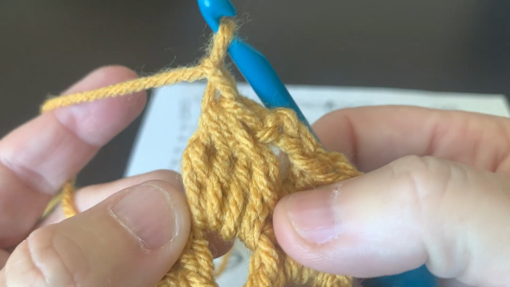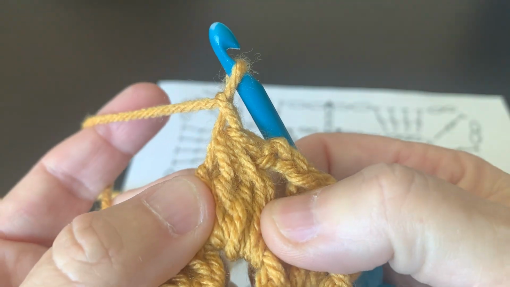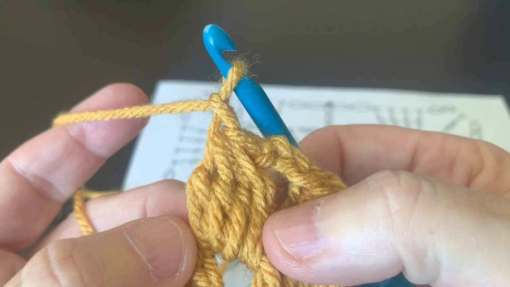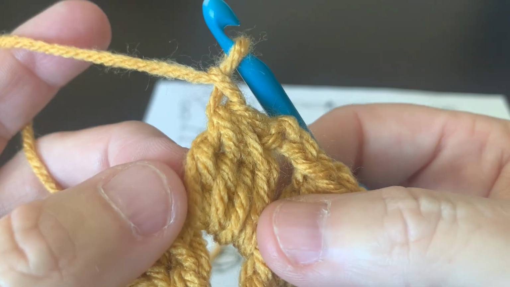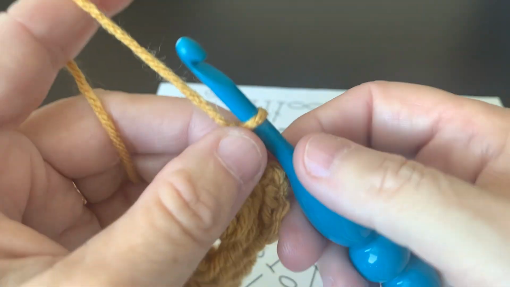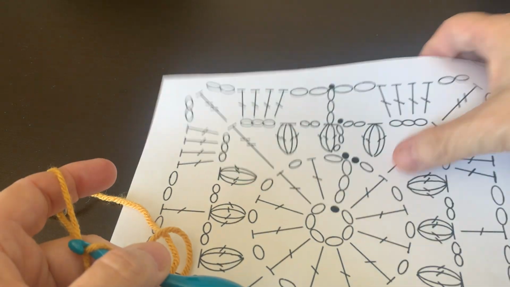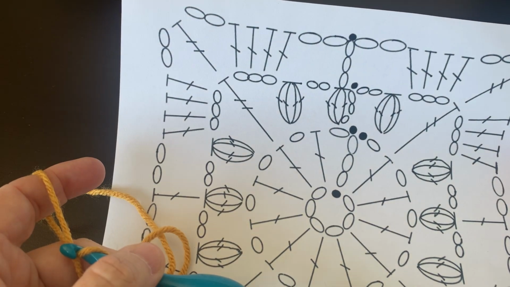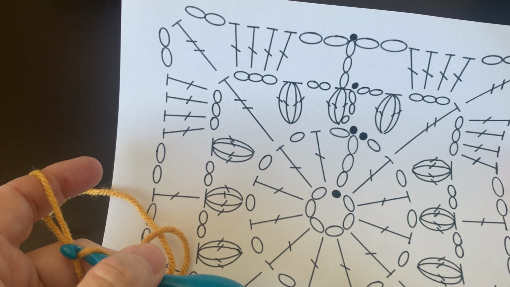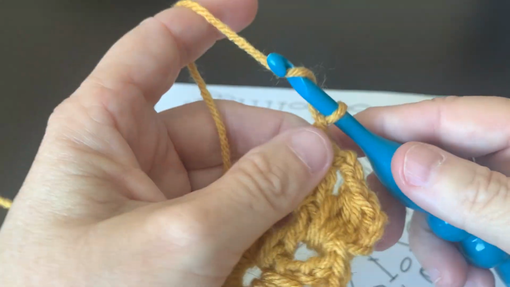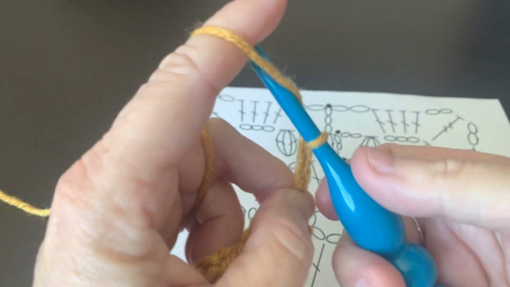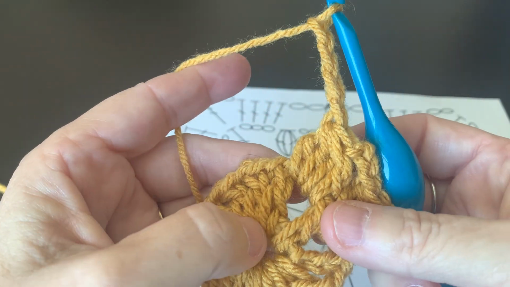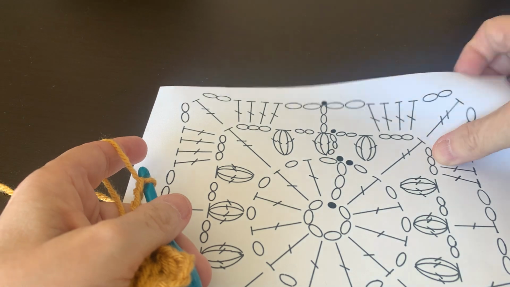You can see it's got 4 little legs right there. It's like 4 double crochet stitches that all share the top. They all share a head. So what does it want to do now? What is the pattern saying to do now? We need to chain 3. Okay, so 1, 2, 3. Now what is it asking you to do?